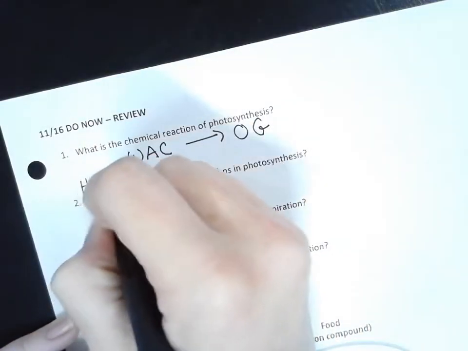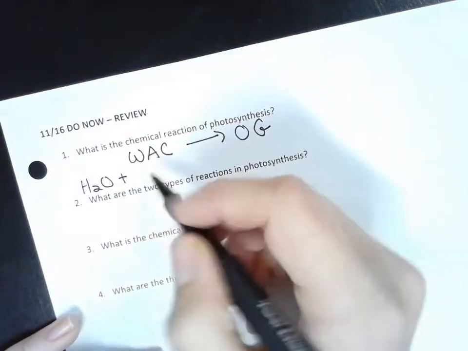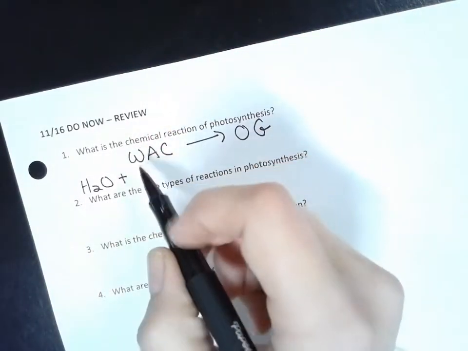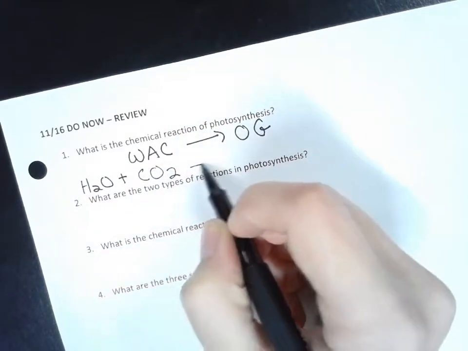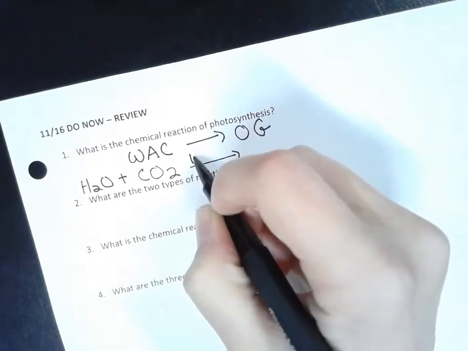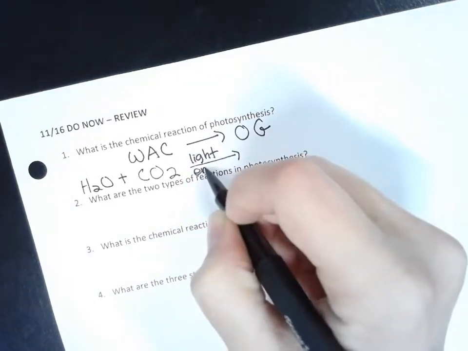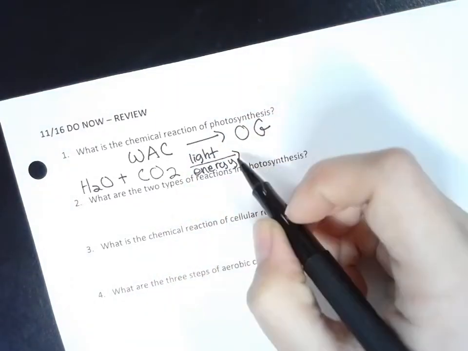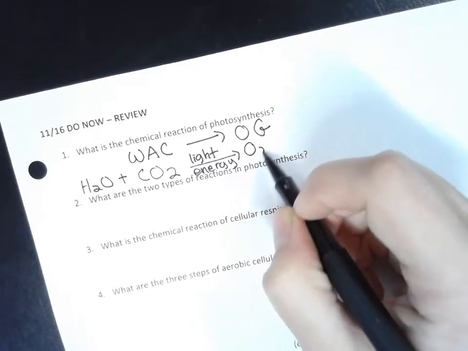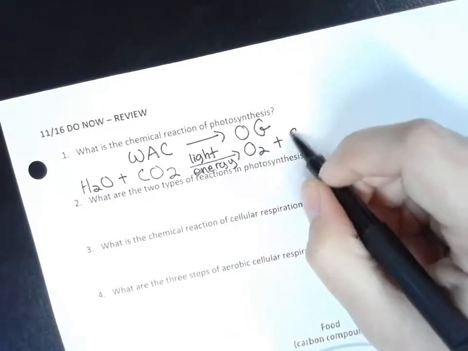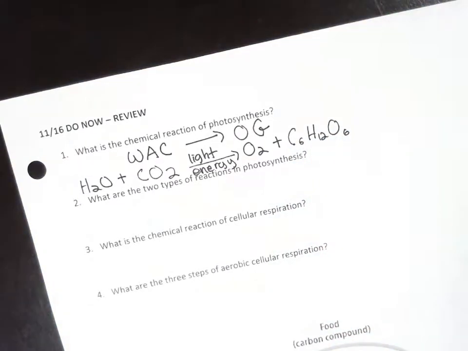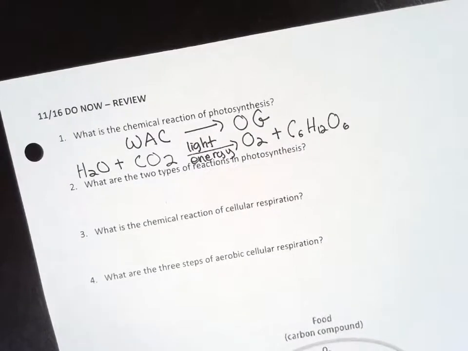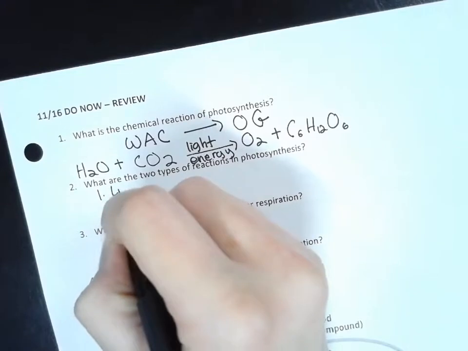Well, water, which is H2O. A is ATP or energy. C is carbon dioxide. This is light energy. This would be the A for ATP. And then O is for oxygen. And G is for glucose, which is C6H12O6.